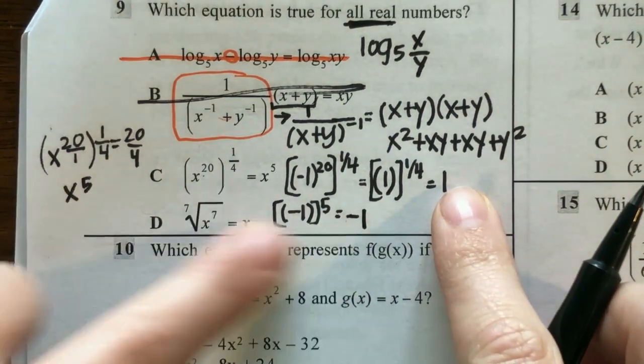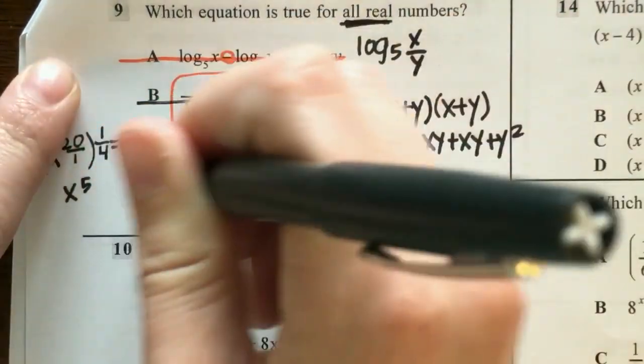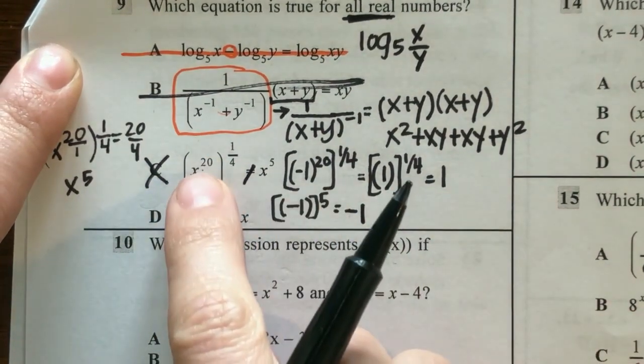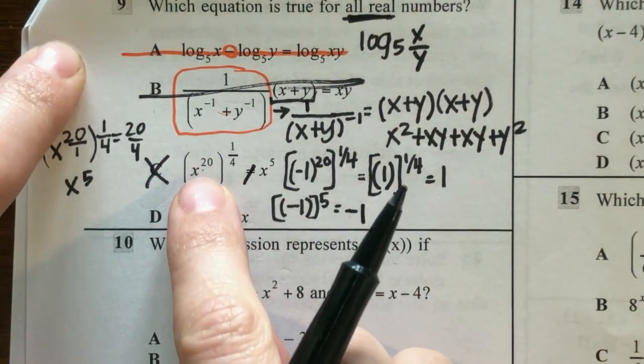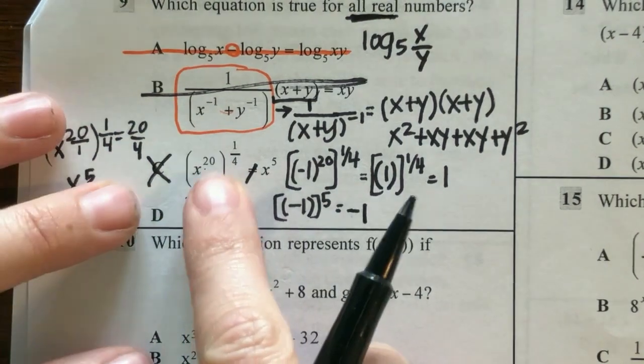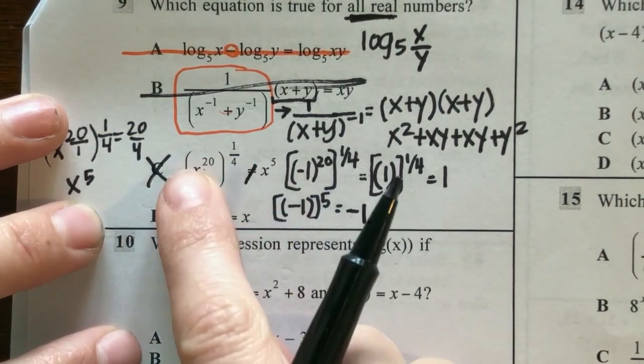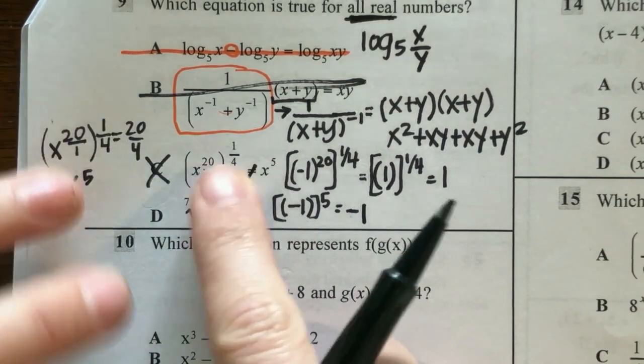1 and -1 do not equal each other. So C also cannot be an answer, because when you plug in a negative number for x, the 20th power, the even power, is going to get rid of the negative. But you have an odd power over here that's going to keep the negative. So that's why these are not going to work for all real numbers.